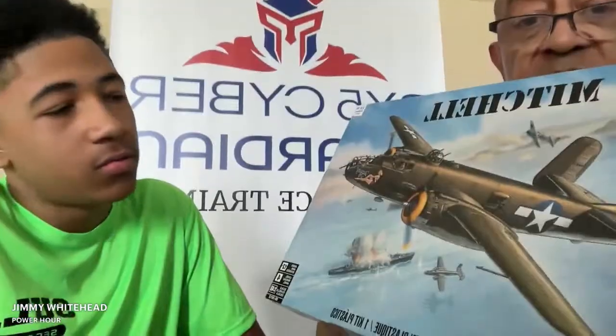Interesting. And that's called a B-25. So that's a bomber. So it does carry bombs. It gets over to the enemies. I guess that's what it's doing in this illustration, dropping bombs down on the ships below.